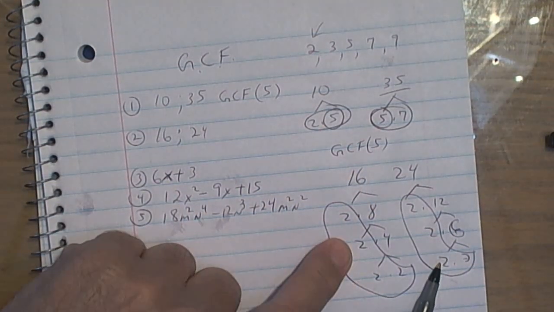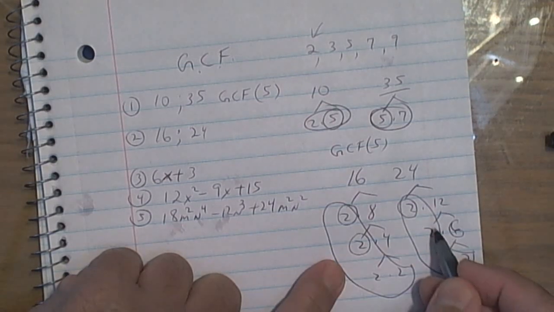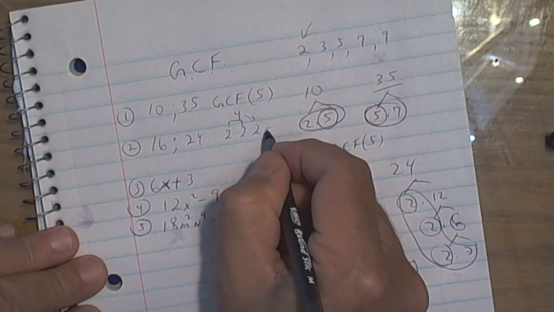Let's see what they have in common. They have a 2, they have another 2, and they have another 2. They have three 2s in common, so you're going to take out three 2s. So 2 times 2 times 2. 2 times 2 is 4, 4 times 2 is 8, so the greatest common factor is 8.